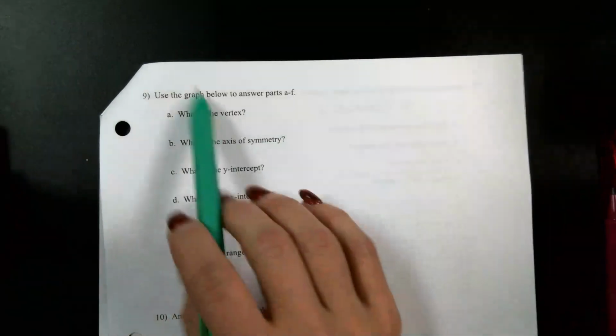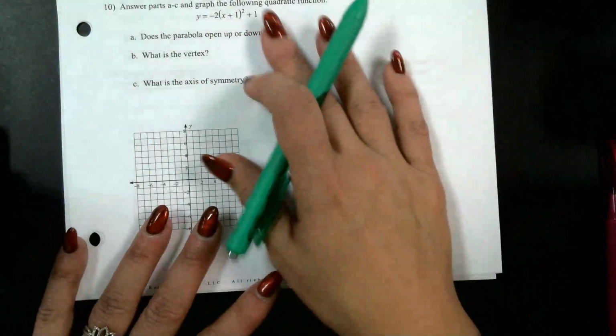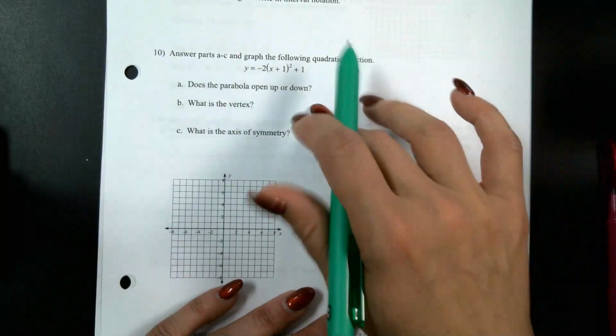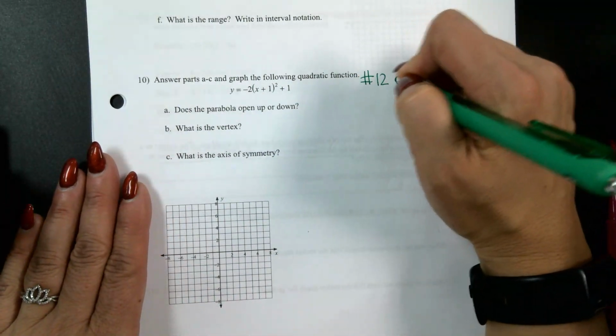So when it said use the graph below, I told you guys, do 10 first, graph it, and then just answer the questions up here after. That's not really how it was supposed to be done, but that's all we could do. So I'm going to go down here and just graph this one. This matches up to number 12 on your test.